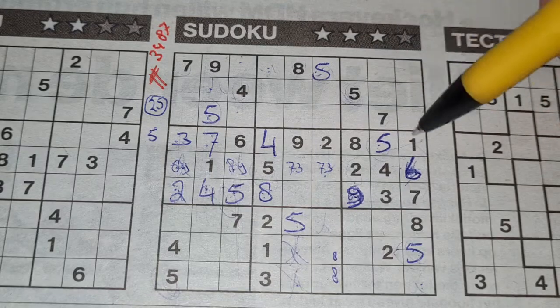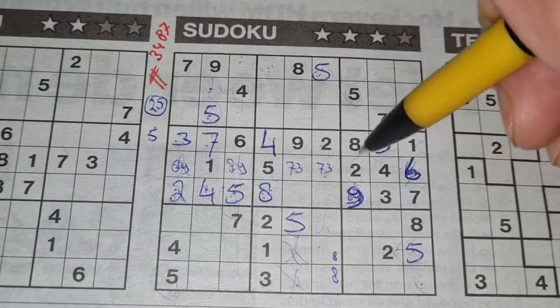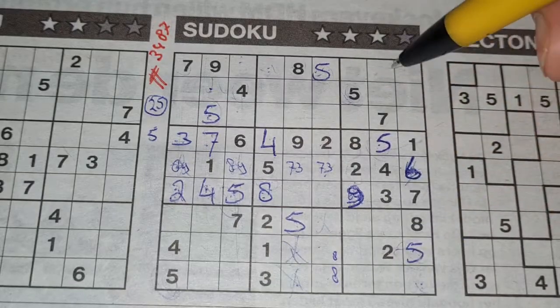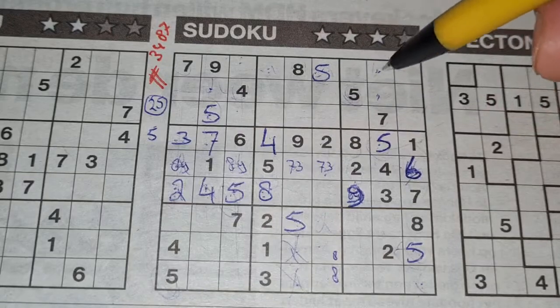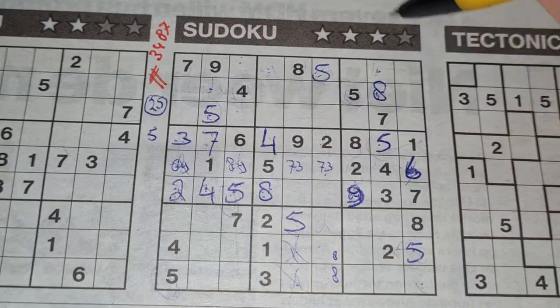Then 8 in the last column, 8 in that column, so the column between, the only two places for the 8 should be here or there. We see there an 8, no 8 there, 8 should be there.